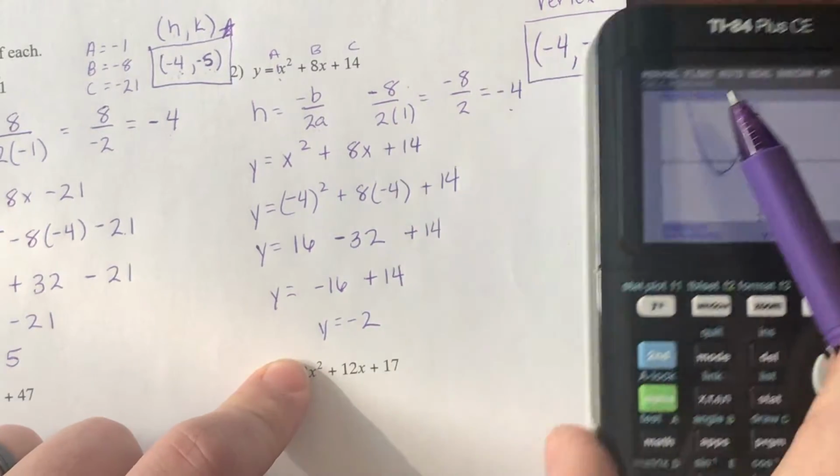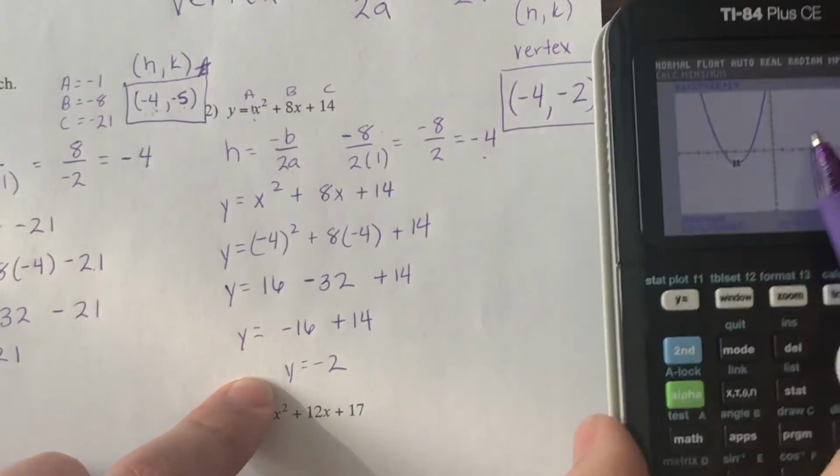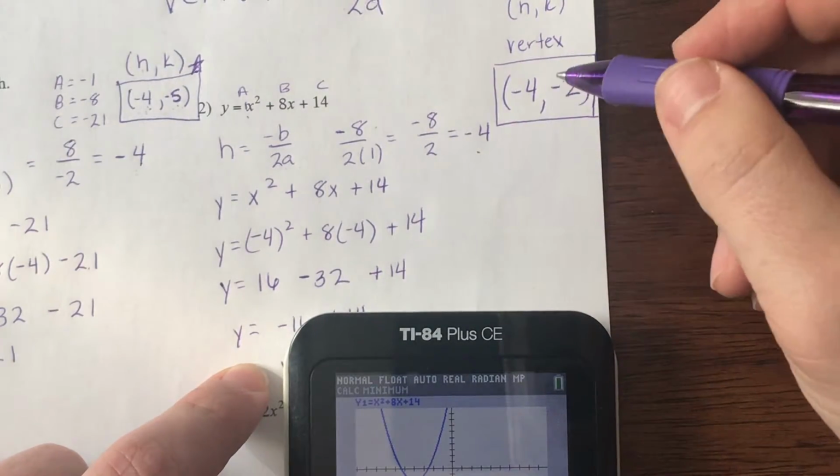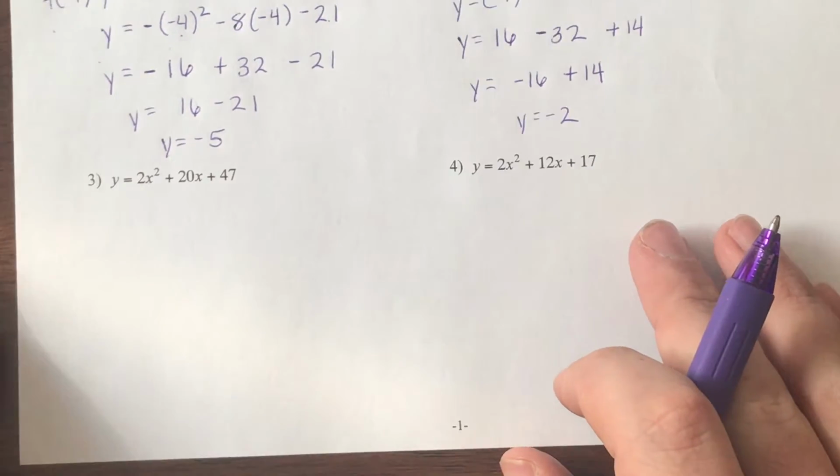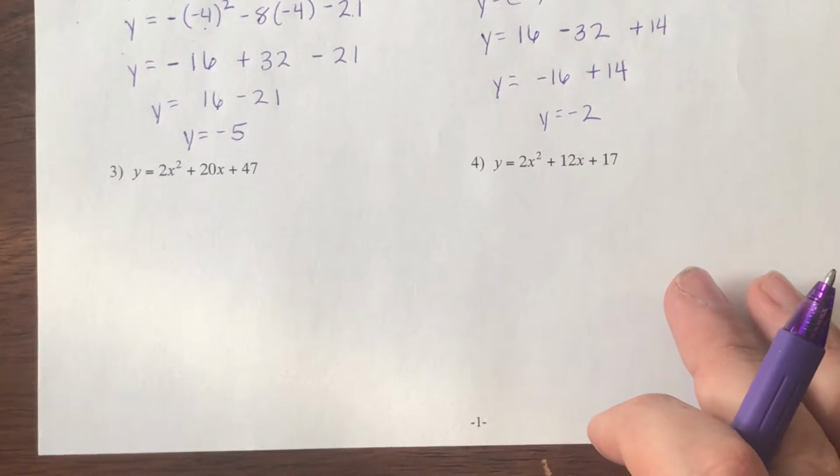Again, I want to see the work. When I come back on Monday, I want to see the work, so I don't expect you to come in and be like, well, you said we could do it on the calculator. Make sure I see the work. I think you all understand that. Or at least most of you understand that.